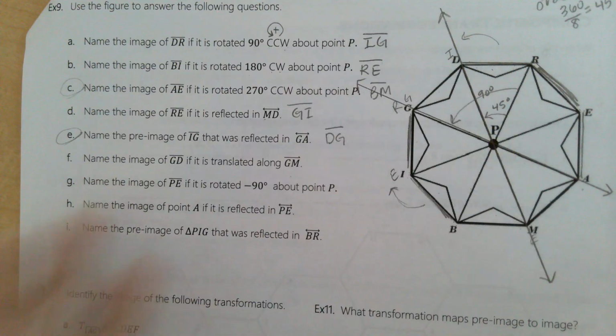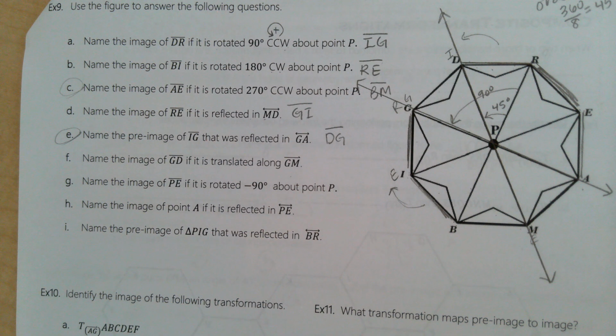All right. I am going to give you practice so you can get started on this practice, but it is not due.